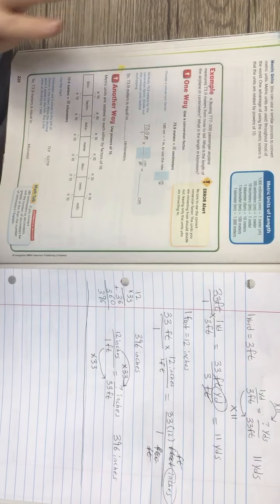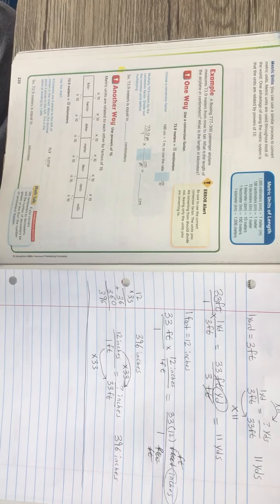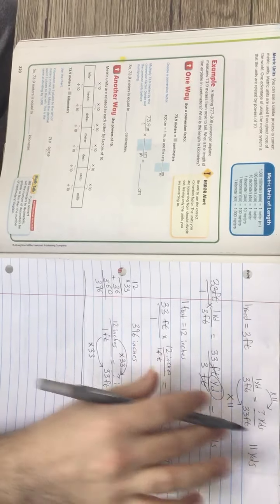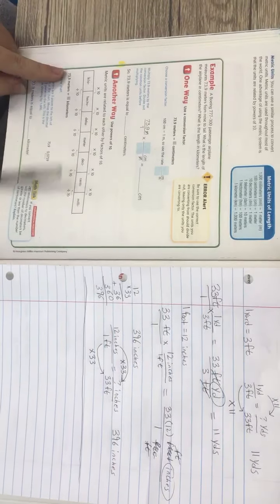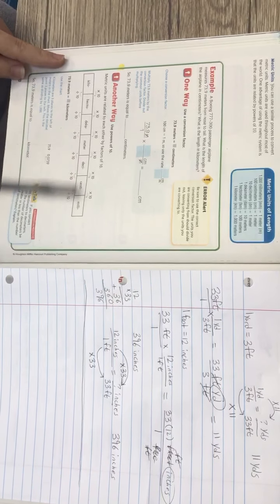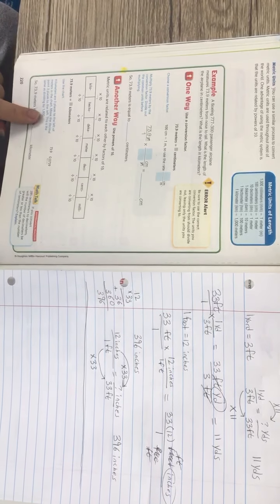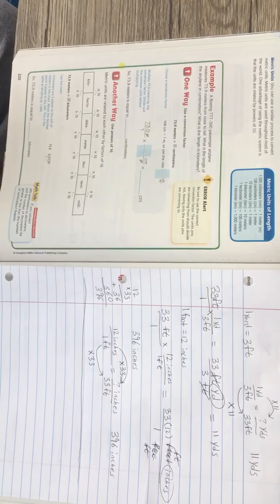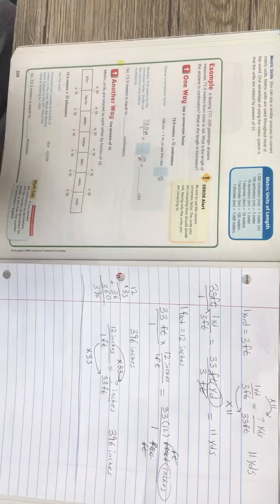So there's two different ways that we can do it. We could either set up a proportion, or we can use our chart. If you want to draw out the chart, that's fine. So let's take a look at the problem that they have, and we'll show it both ways.